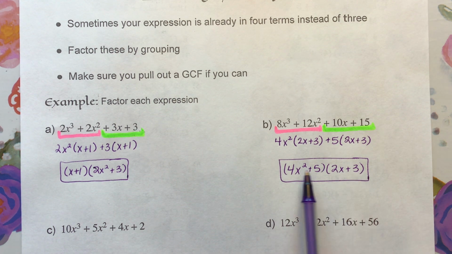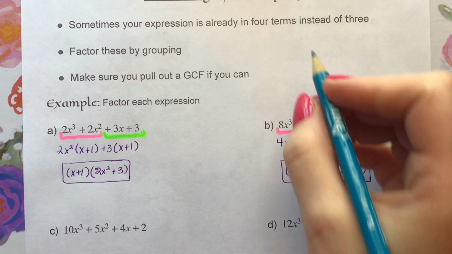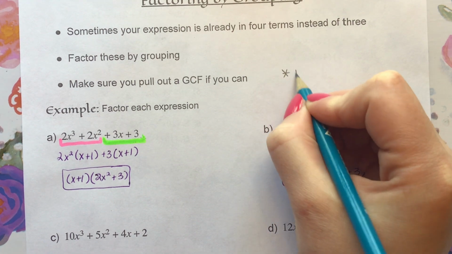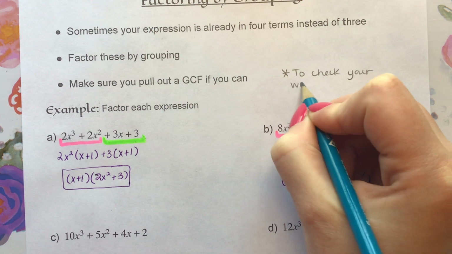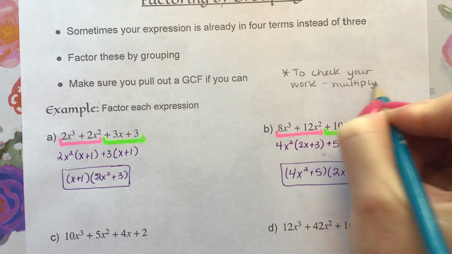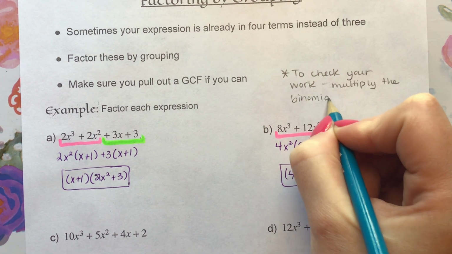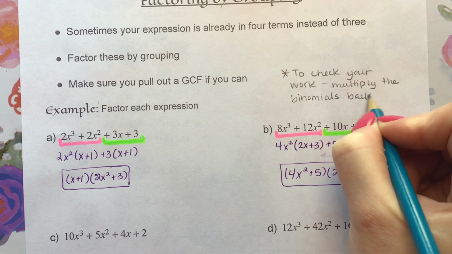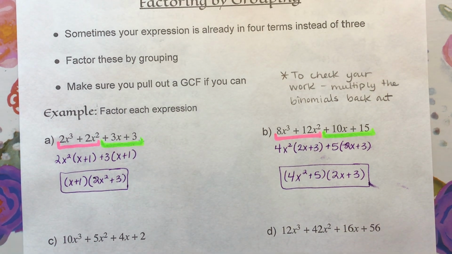Remember, the order in which you write your 2 parentheses is not going to change the value of your solution. And to check your work, you can multiply the binomials back out. So I'm going to make a little note. To check your work, multiply the binomials back out.